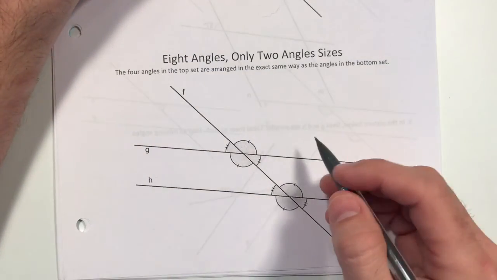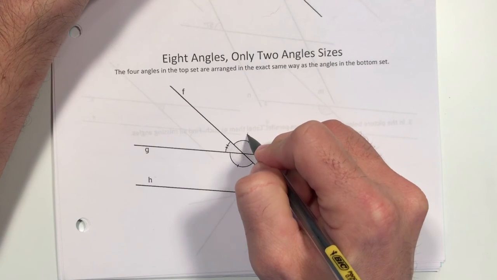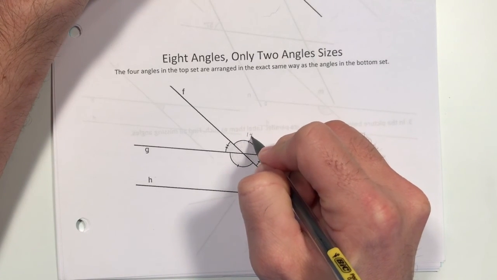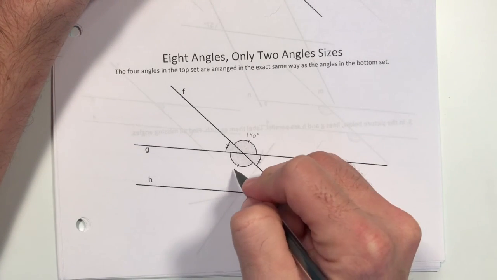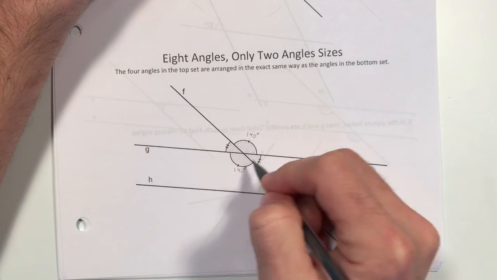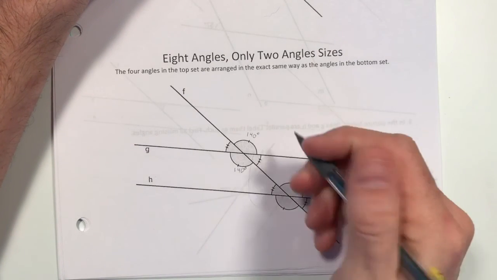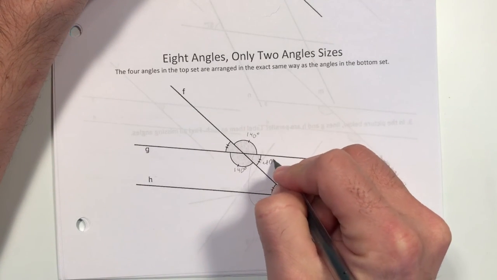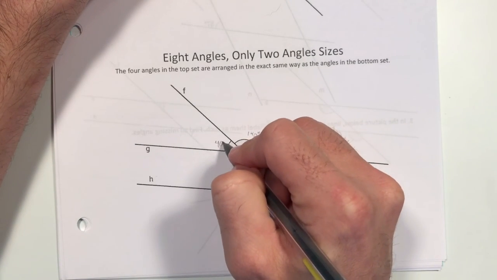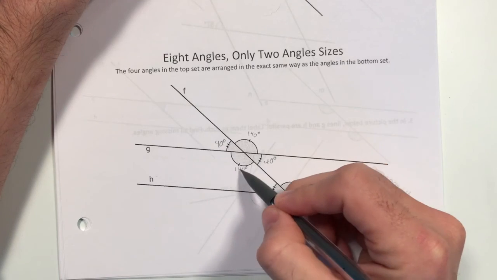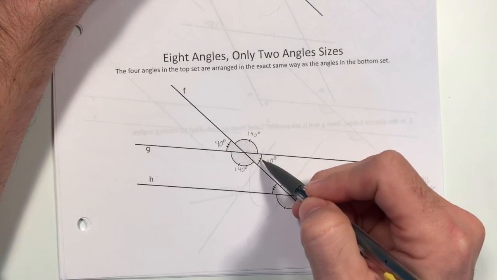Like we learned before, for instance, if this one here is 140, we know by vertical angles that the one across from it is also 140. And then we know by supplementary, because these two add up to 180, that this is 40. And then we also know that this one is 40. So in this first set of 4 angles, there's really only 2 different sizes, 140 and 40.